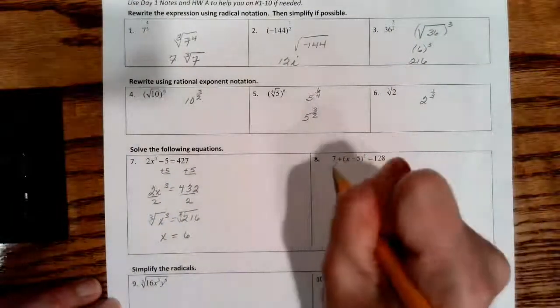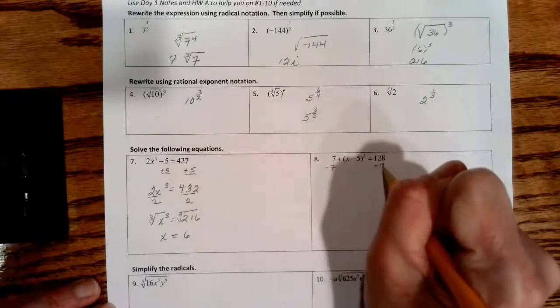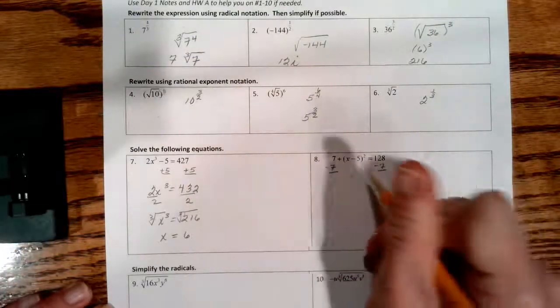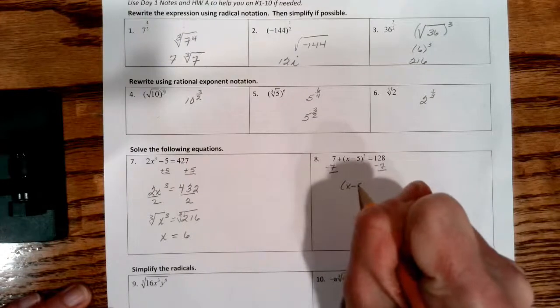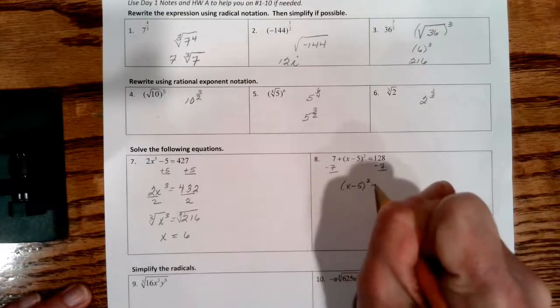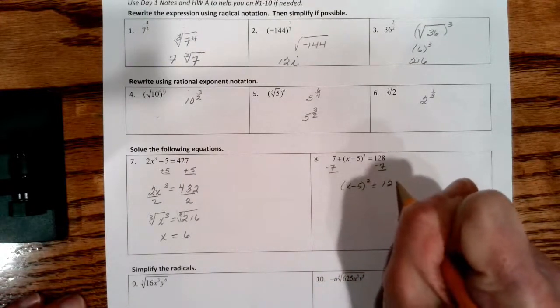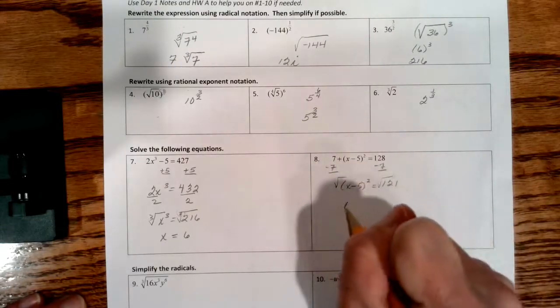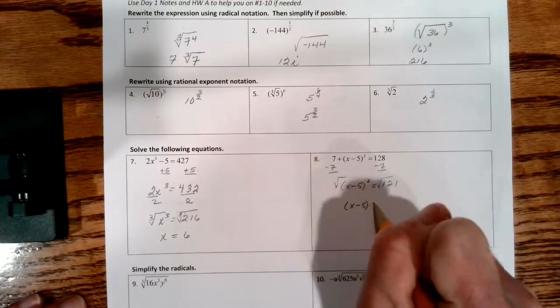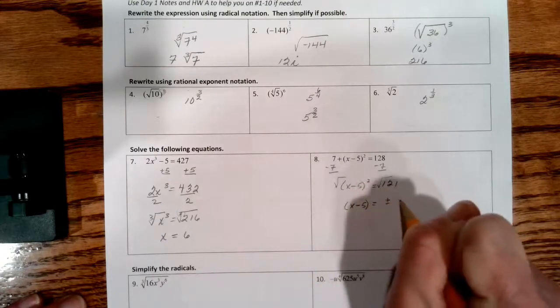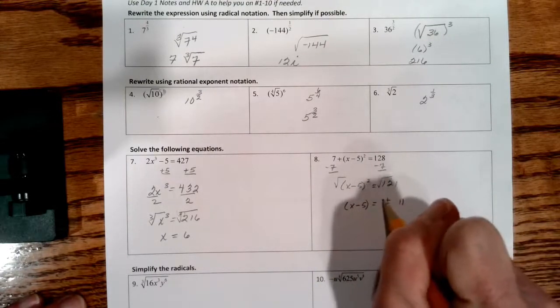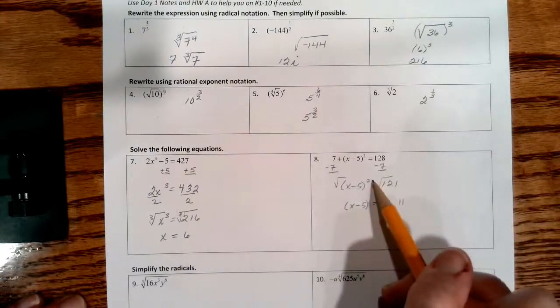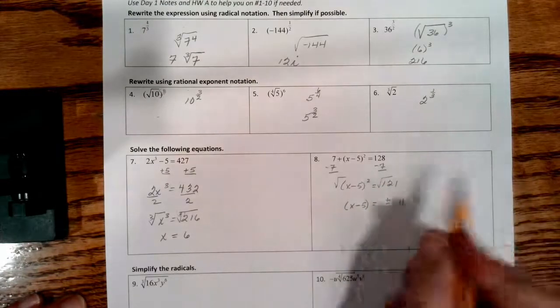Okay, first I'm going to subtract 7 from each side. So x minus 5 squared is equal to 121. Take the square root of both sides, and I have x minus 5 is equal to plus or minus 11. I need the plus or minus because of this even power.